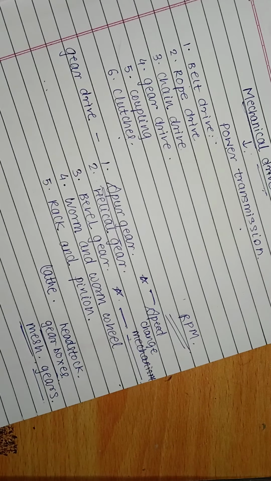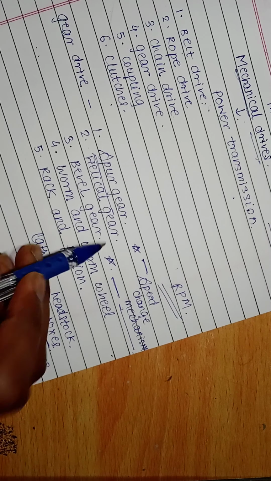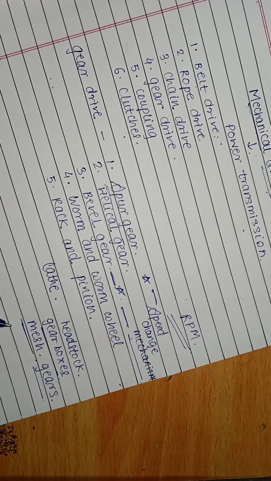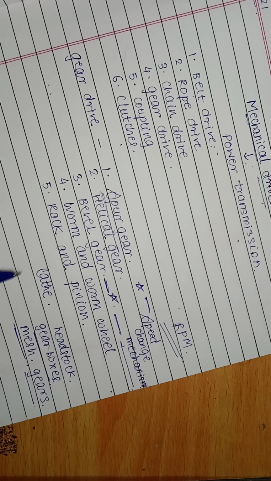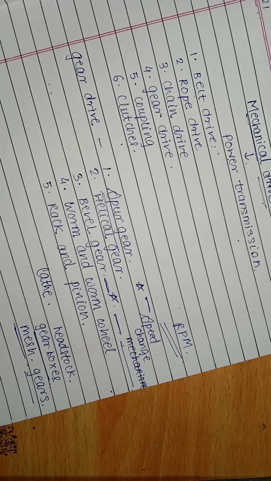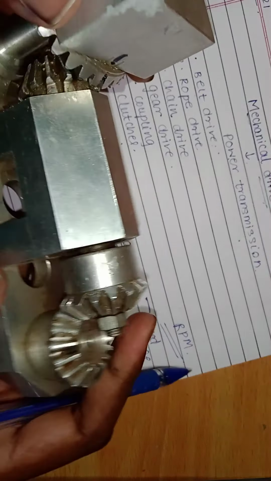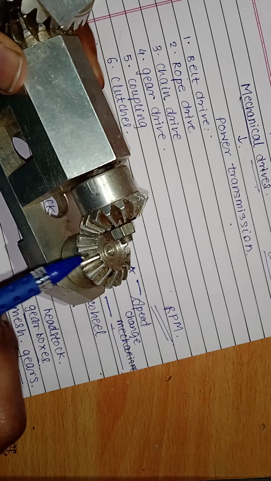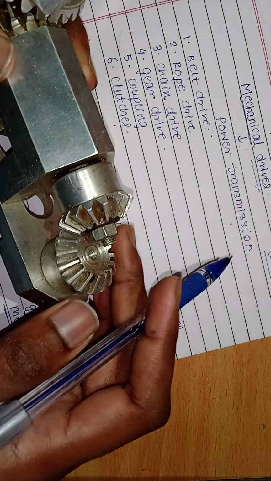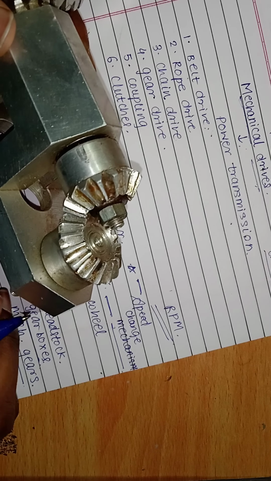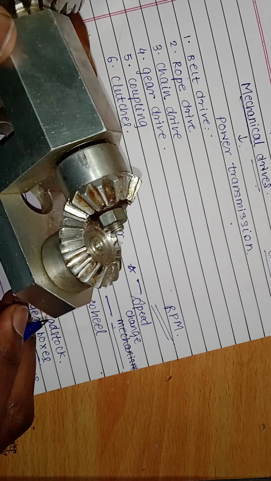We proceed with our next topic, bevel gears. So what are bevel gears? In a bevel gear, the teeth are cut on a conical surface. I will give you a practical example. See here, these teeth are cut on a conical surface. These are used for transmission of rotary motion between two intersecting shafts that lie on the same plane.